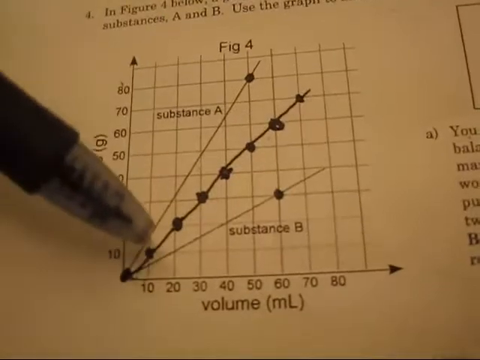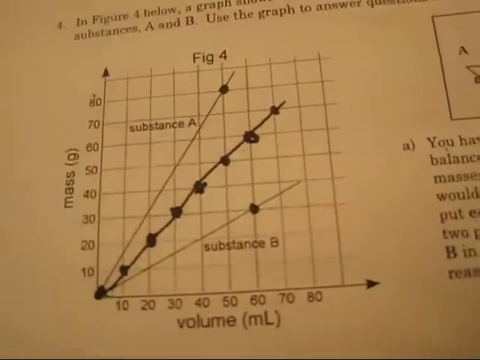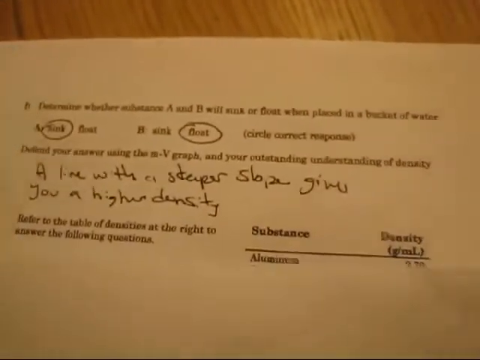So on my graph, for every 10, we have 10, 20, 20, 30, 30. So this is my water line. The next question asks whether or not they should sink or float. Well, we look at our graph.